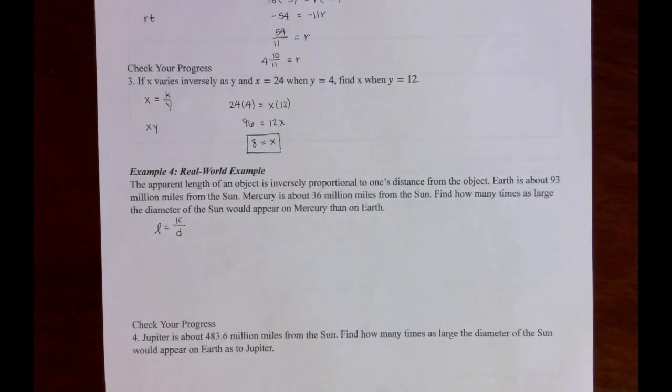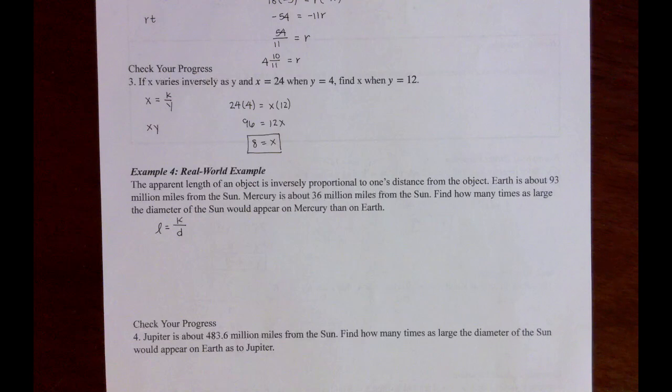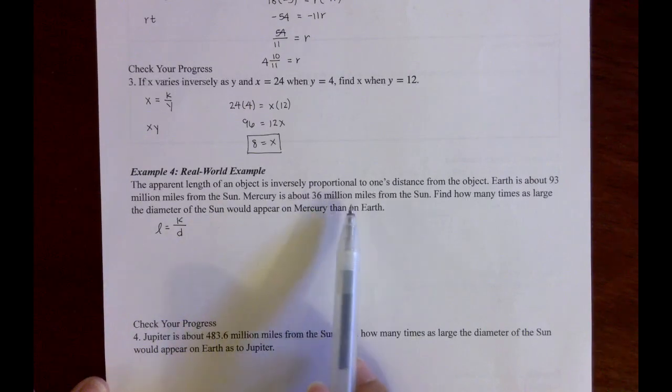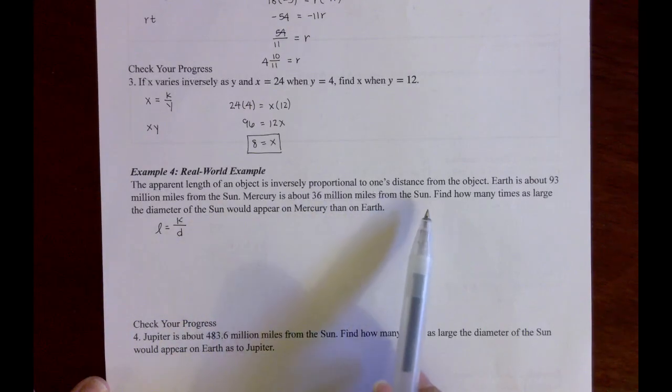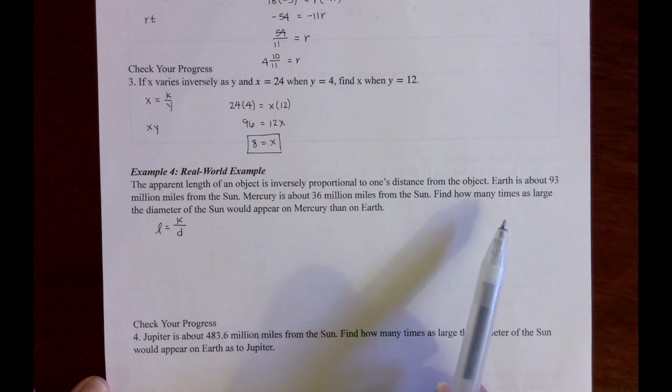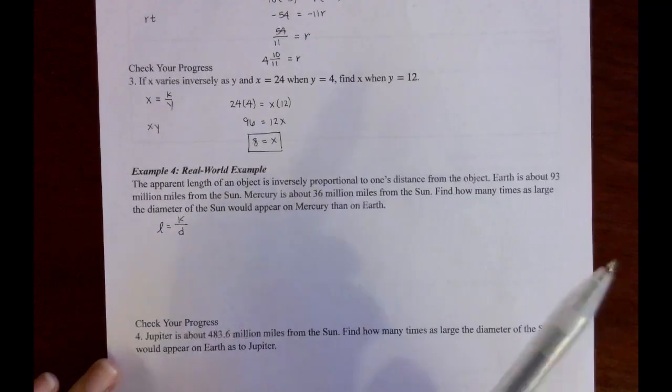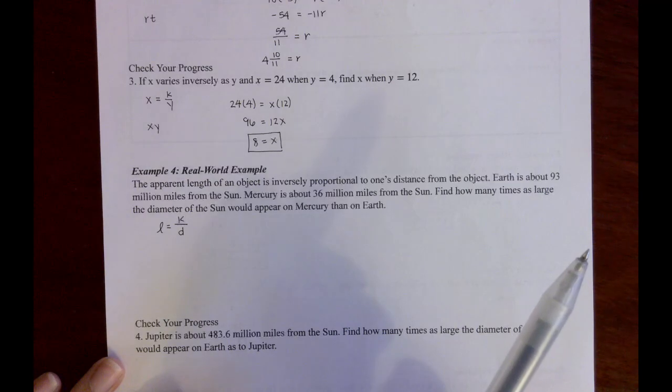Earth is about 93 million miles from the sun. Mercury is about 36 million miles from the sun. We want to find how many times as large the diameter of the sun would appear on Mercury than on Earth.